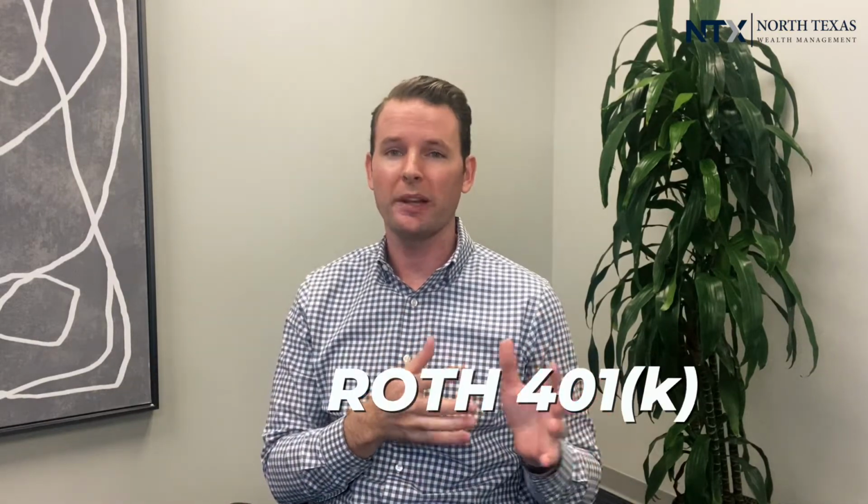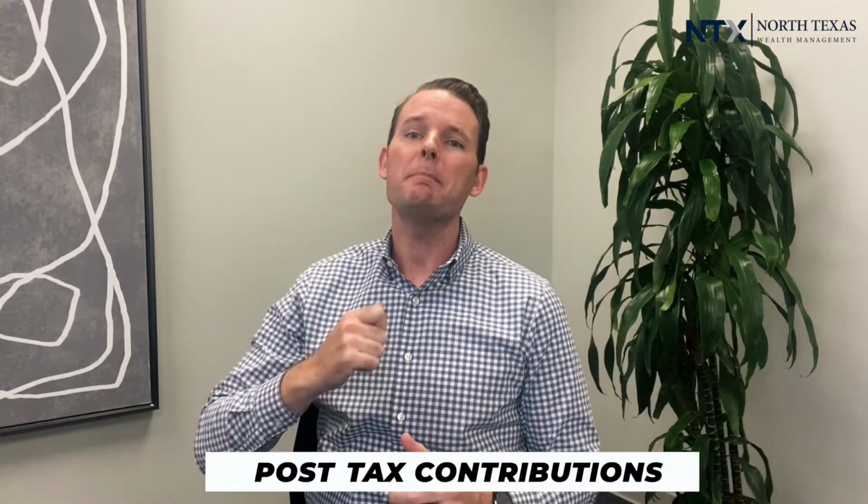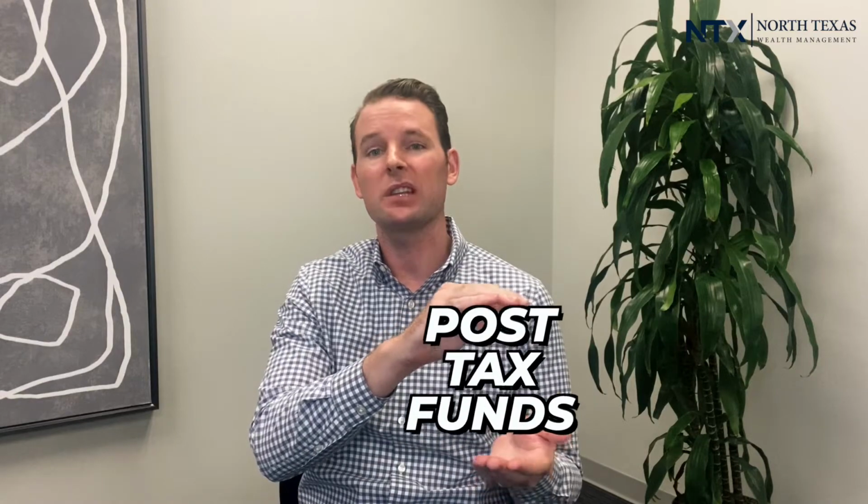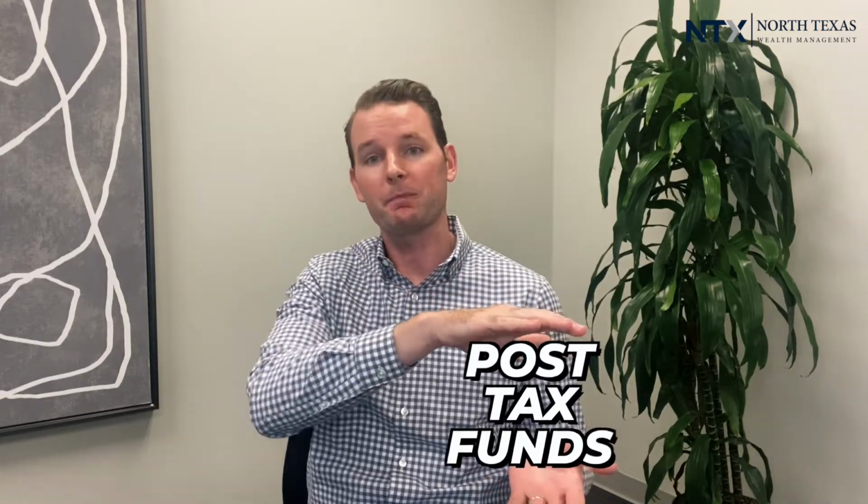A Roth retirement account, be it a Roth IRA or a Roth 401k, you actually make post-tax contributions, meaning you get paid, you pay tax on those dollars, and then you contribute to that Roth account. So now you have these post-tax funds in the account. Then what happens? The growth on those post-tax funds is also not taxed, right?